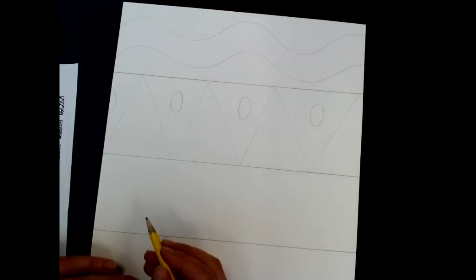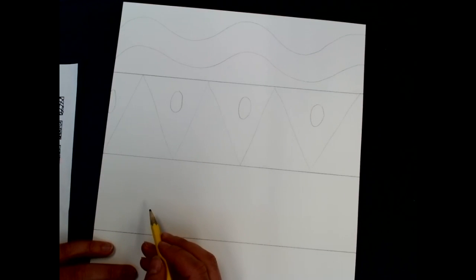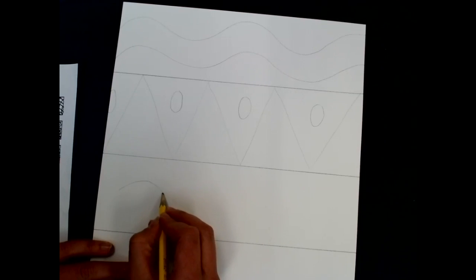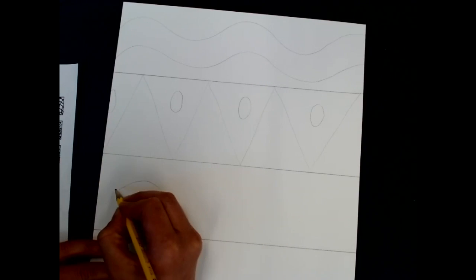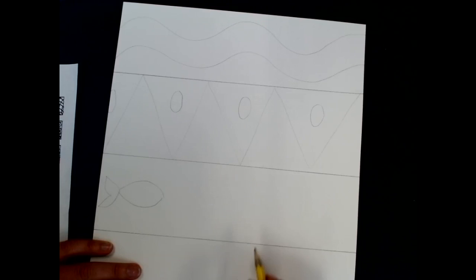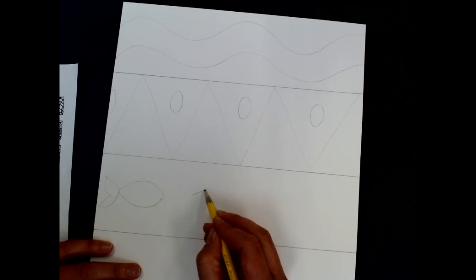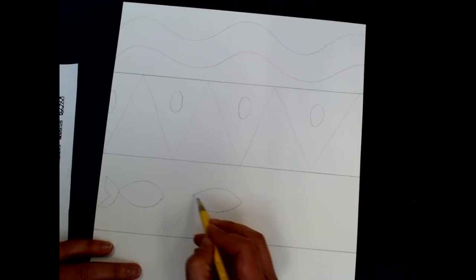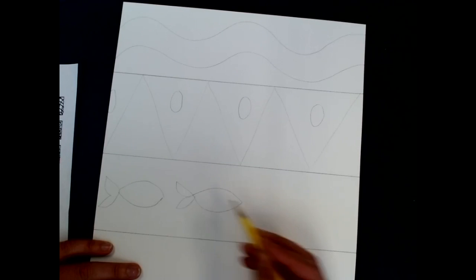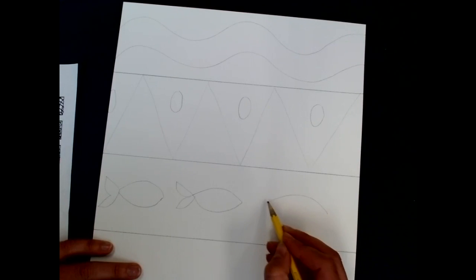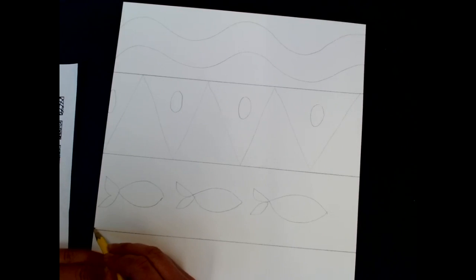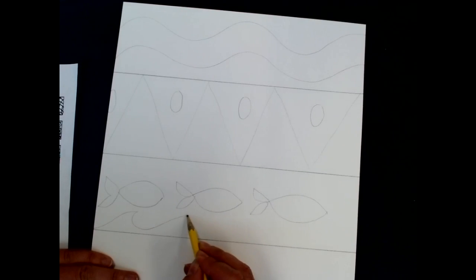And in this line, since I noticed in some of those woven rugs there were animals, I'm going to make some fish. And I'm going to create them in a pattern because I saw a lot of patterns in the rugs. And maybe I'll even create a pattern of a wave.